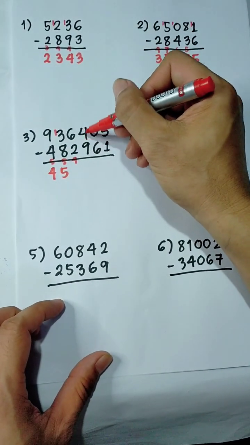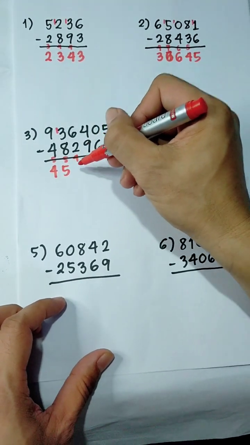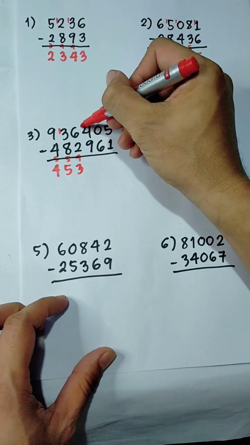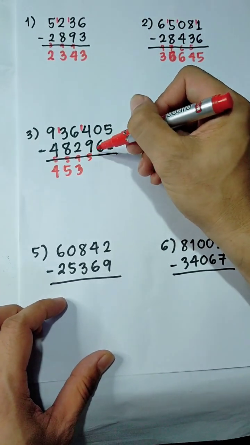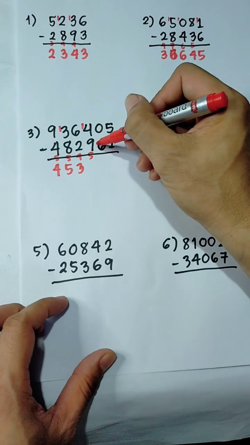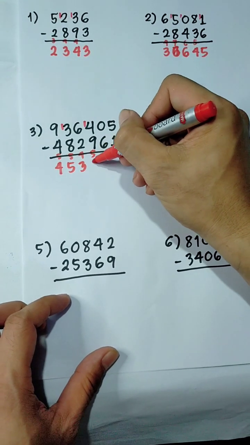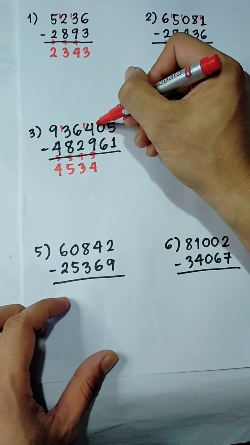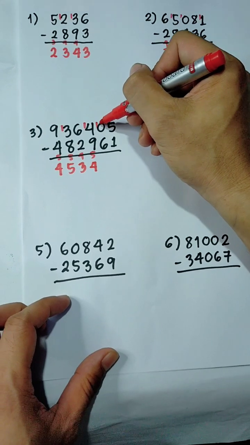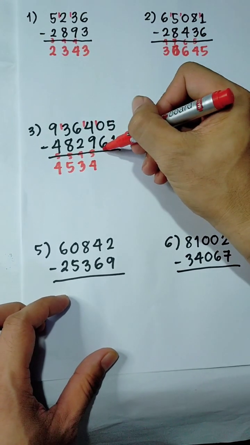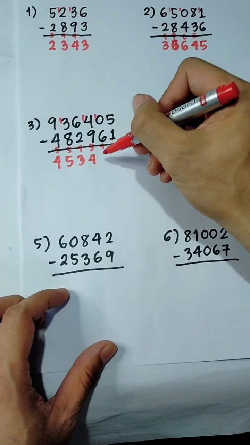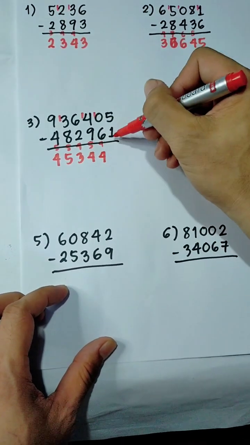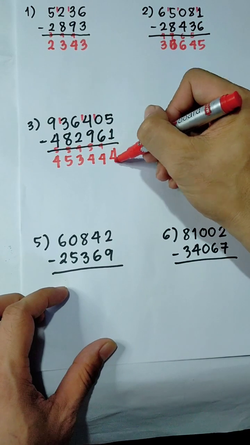And the next column cannot be subtracted, so we borrow 1 from 4, becomes 3. Put the one that we borrow here. 14 minus 9, that's 5. And the next digit can't be subtracted, so we borrow 1 from 5, that becomes 4. We put the one that we borrow here. Then 10 minus 6, that is 4. Okay, since the next column can be subtracted, we bring down 4, and 5 minus 1 is 4.